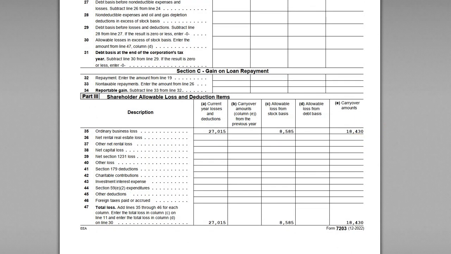So if we're looking at the 2023 Form 7203 for John, this $18,430 is going to show up here in column B, right? So it's an ordinary business loss reported here as a carryover amount from the previous year, and then whatever happens in 2023 for John, if he has another loss year with some more deductions, then we might see some items in column A. All right, so that covers it for this fact pattern.